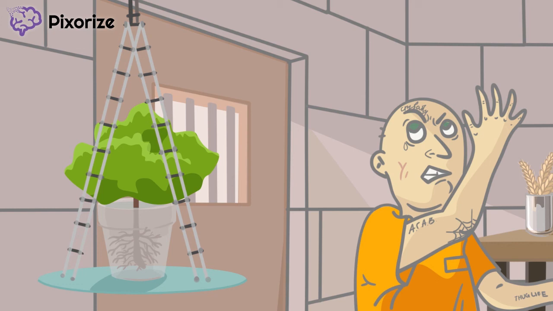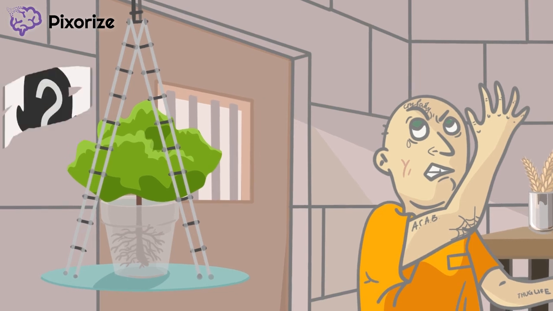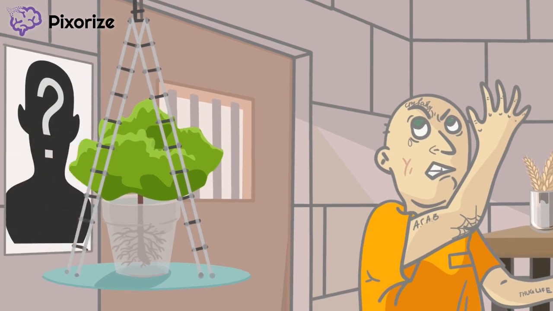These antibodies are known as anti-Hu antibodies. And to help you remember this, we've put a wanted poster next to the plant. You can remember this as a Hu wanted poster. Our prisoner is clearly pretty proud of whatever he did to get locked up.